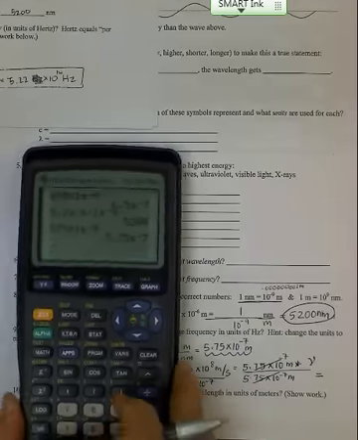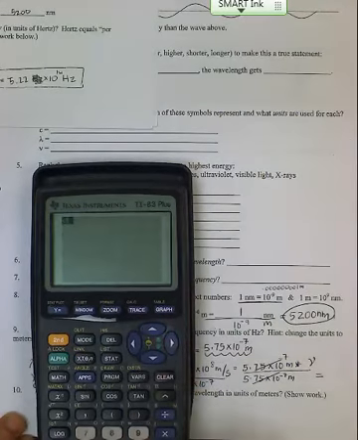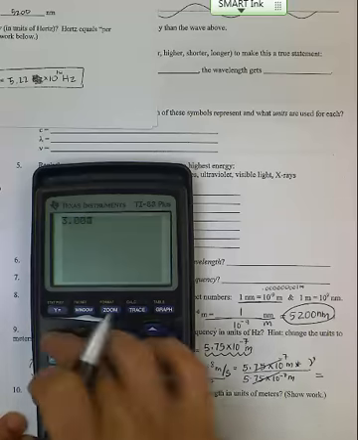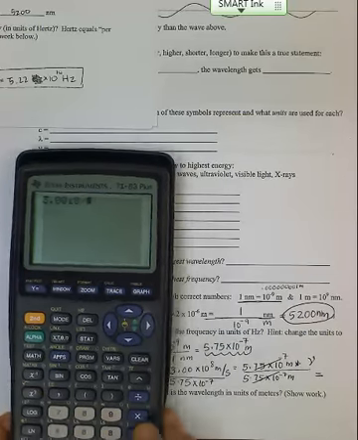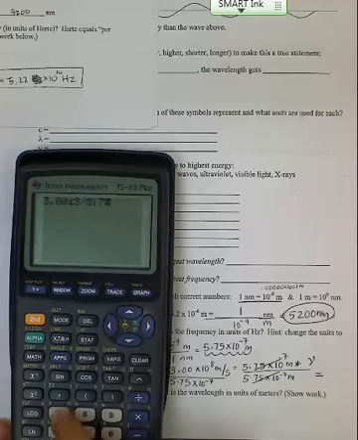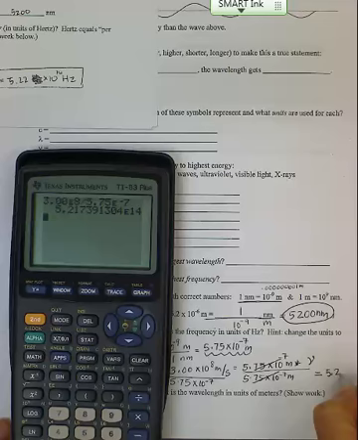So if I put it into my calculator, I have 3.00 E 8 divided by 5.75 E negative 7, and I hit enter, and I get the answer 5.22 times 10 to the 14 hertz. That is my frequency.